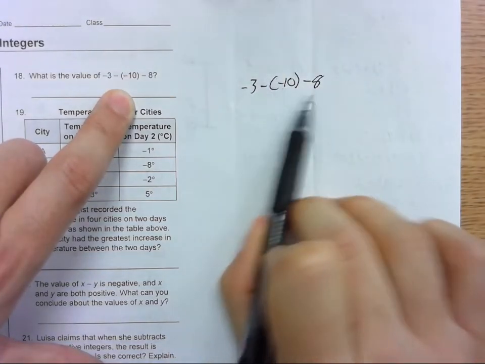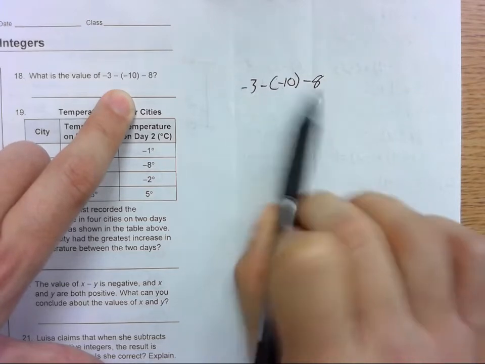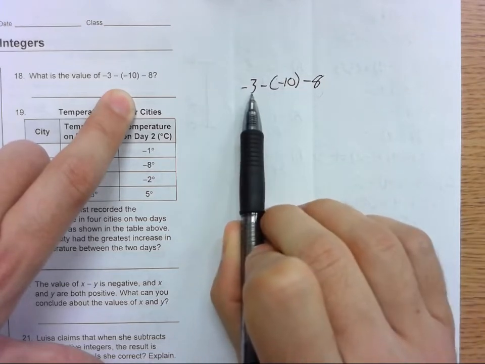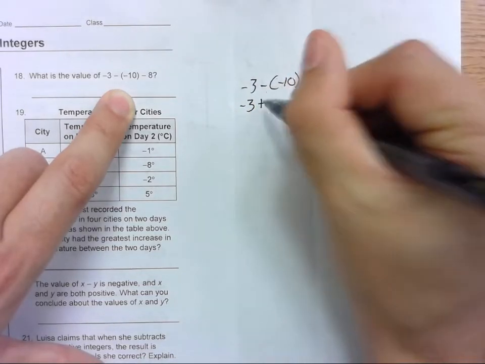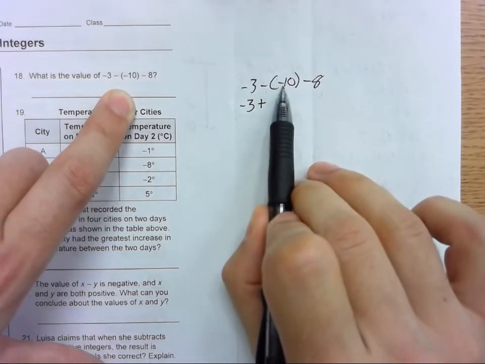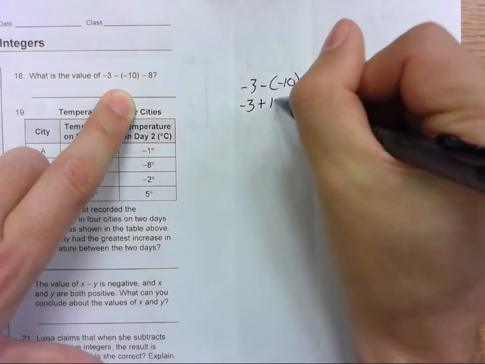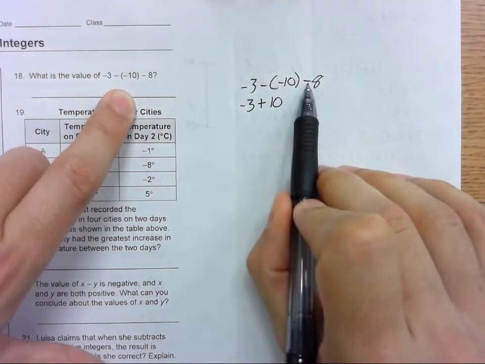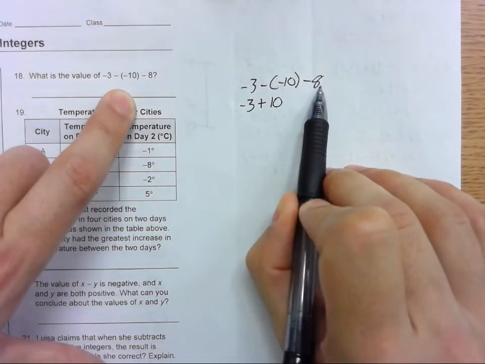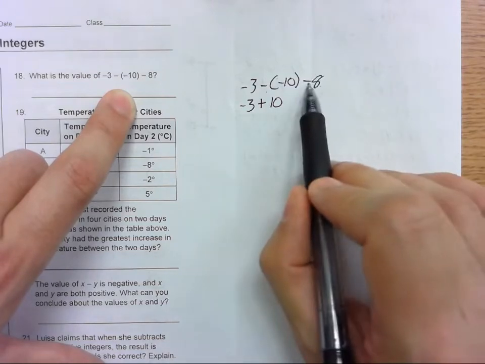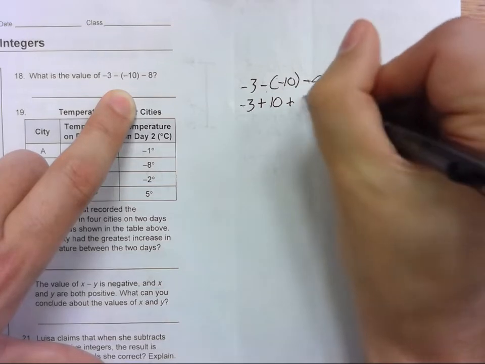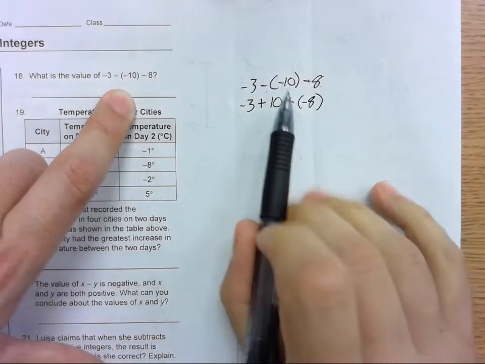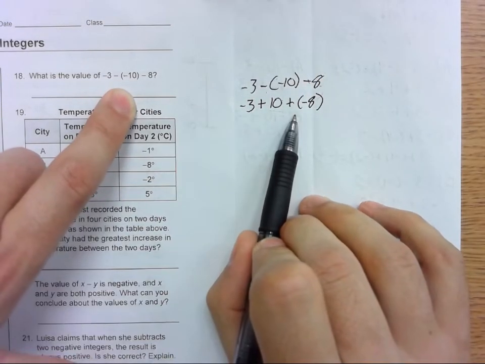This is subtraction with negatives. We don't like that. It's confusing. So instead of subtracting, we're going to add the opposite. What's the opposite of -10? 10. And here we have -8. Again, we're subtracting. We don't want that, so instead of subtracting, we're going to add, and the opposite of 8 is -8. Once we've rewritten it, it's all addition.